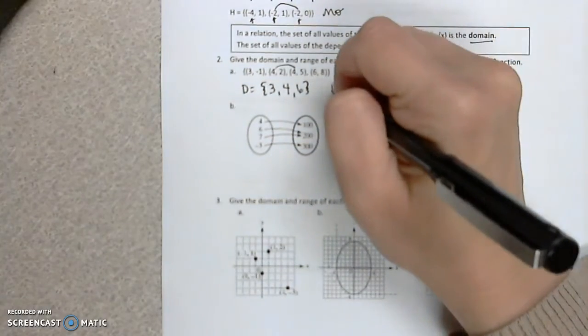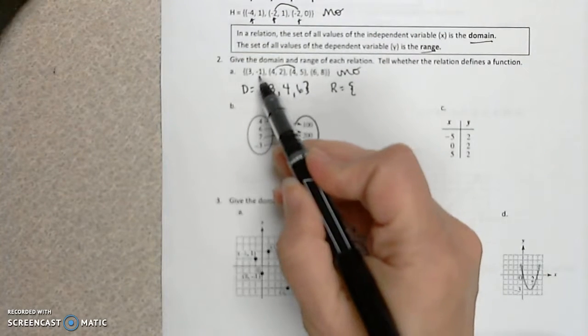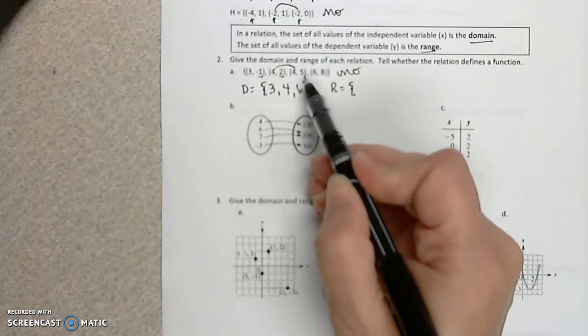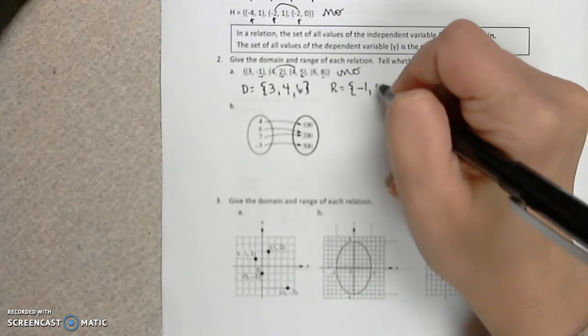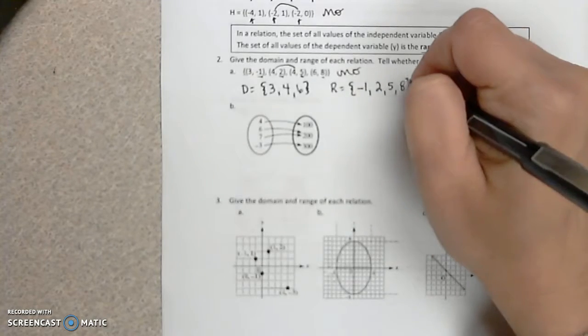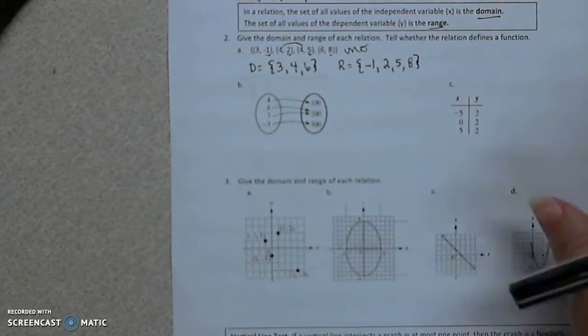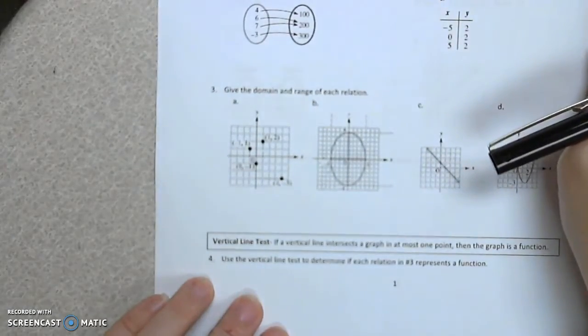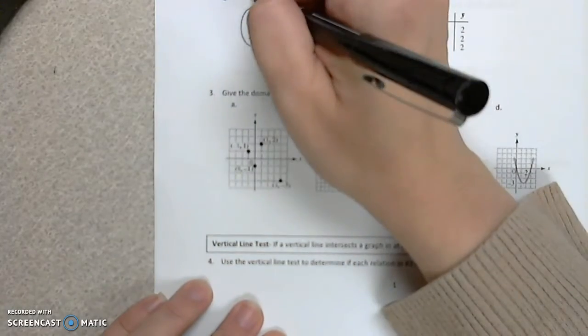Alright, the range is the set of the y values. That's going to be -1, 2, 5, and 8. So -1, 2, 5, and 8 are going to be our range. Alright, looking at the next relation, it looks a little bit different, but still a relation. This is going to be your x's, and this one's going to be your y's.